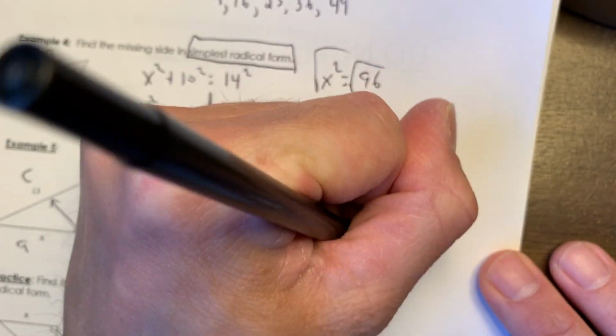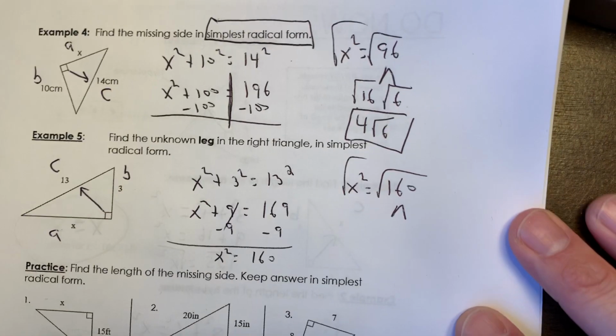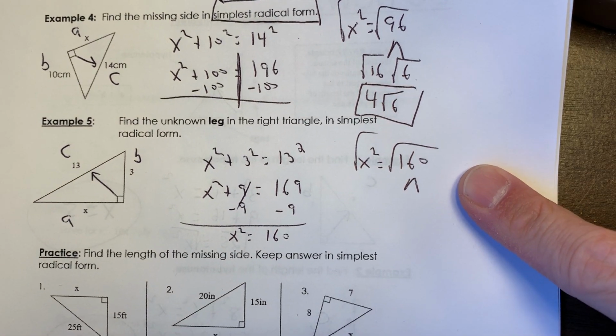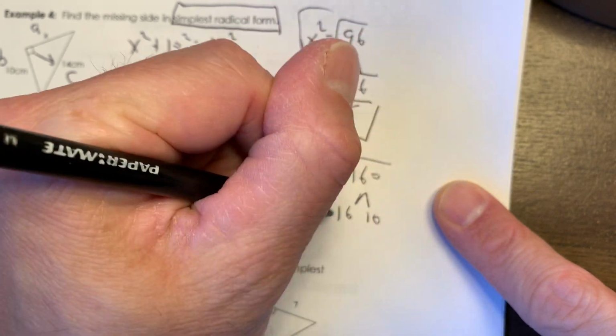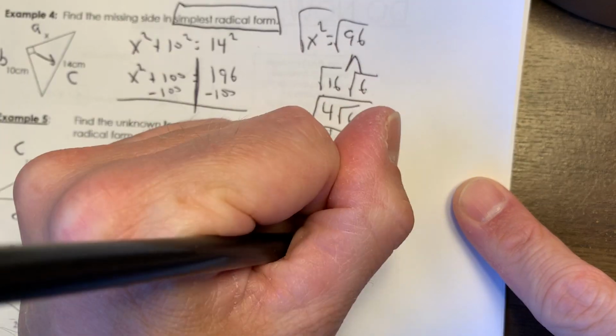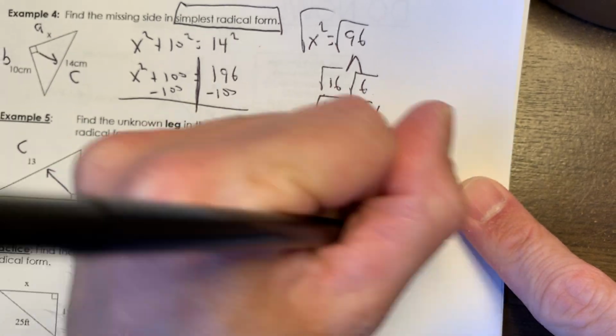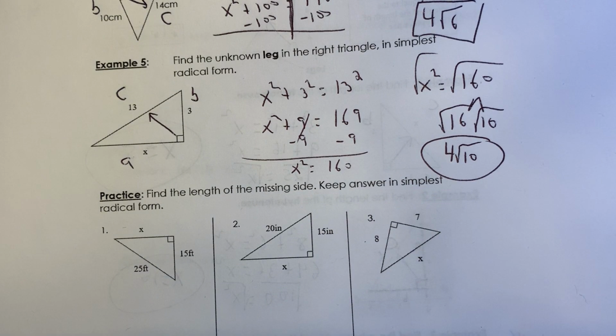X squared equals 160 because when I go to take the square root, that's a decimal. I know it. I'm going to break it down. And guys, it's 16. See that? 16 and 10. If I take the square root, this is 4 radical 10. Done. You guys got to know how to simplify radicals. Simplifying radicals is really, really important. And you're going to have to use it. You might have to use it on IXL. So I gave you all week to do simplifying radicals, and now it's in Pythagorean theorem.